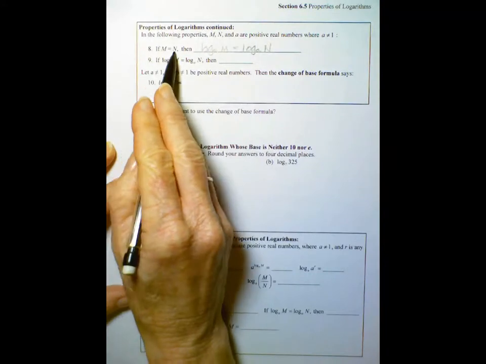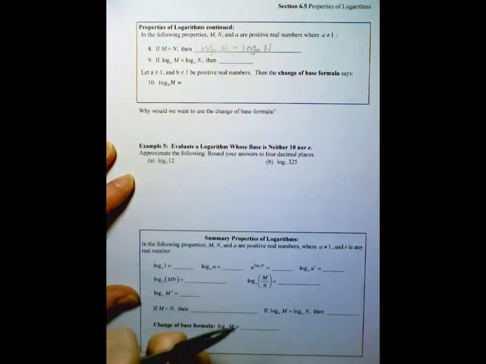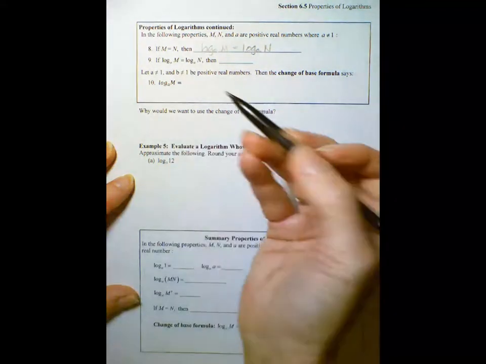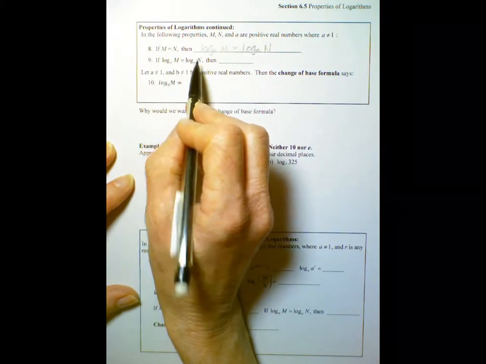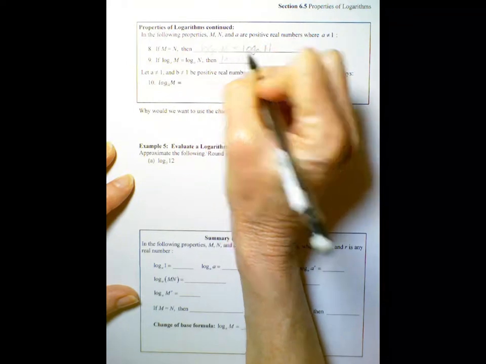In other words, if these two are equal, then take the logs of the same base of both sides, and that should also be equal. On the other side of that, if the log base a of m is equal to log base a of n, then it must be true that m and n are equal.